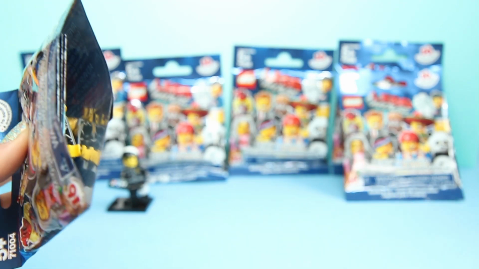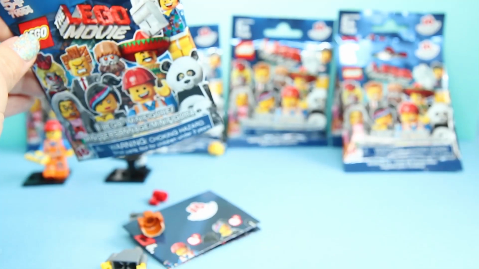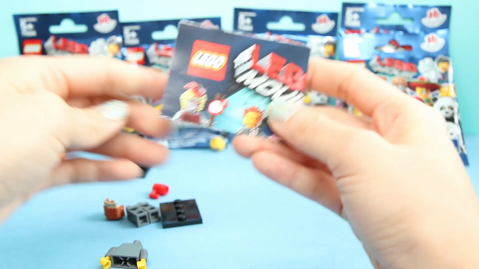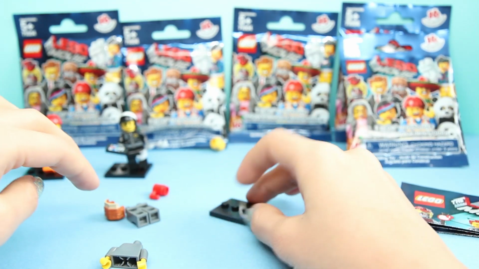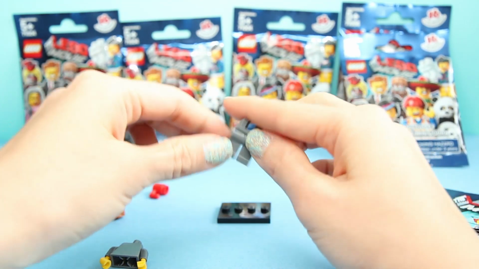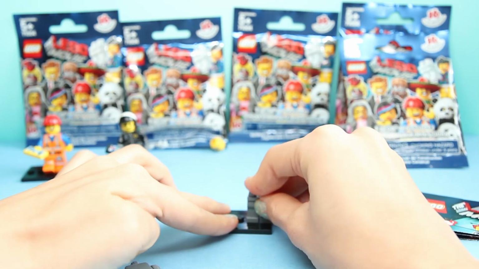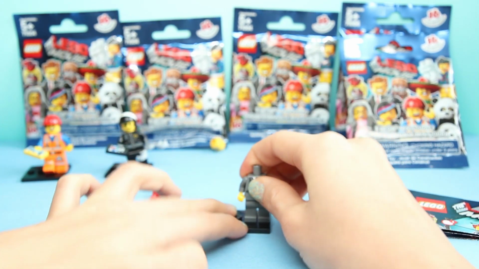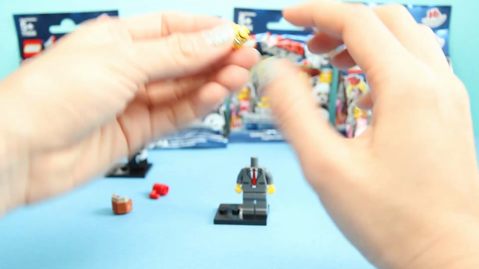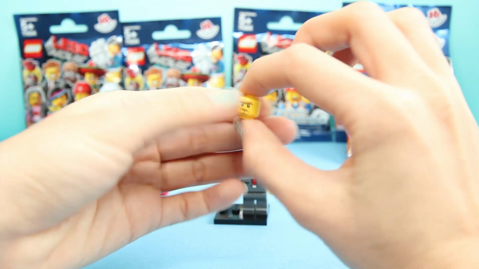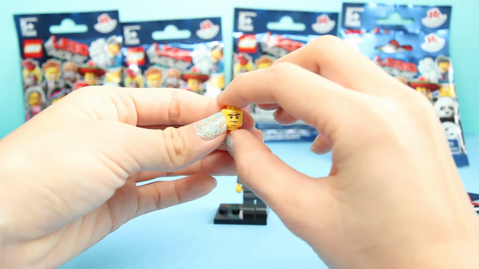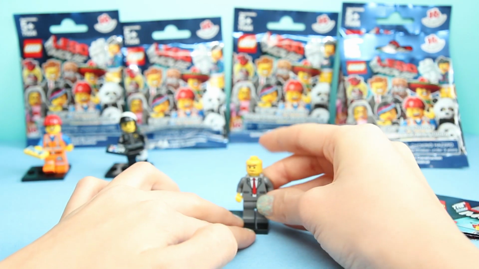Be careful when you're opening these not to cut the flyer. And here he is. Here's the flyer. The same flyer is in every bag. Here's the platform. Here's his legs, exactly the same as everyone else's legs, except it's in gray. And his body with his trademark red tie and gray suit. And then his head, which is very angry Mr. Business and sort of angry, confused President Business. So let's keep this face on him.